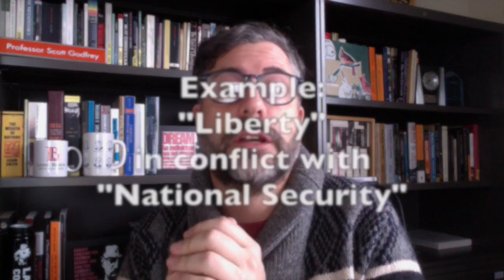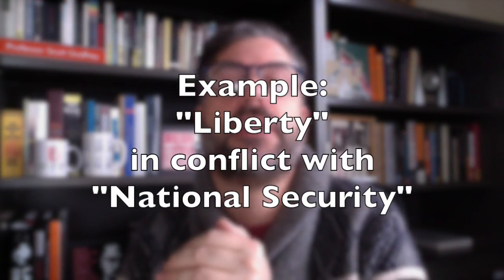And so the reason that none of our civil liberties are absolute, in other words, why they all have limits, is because sometimes these constitutional values come into conflict with one another. So here's a very easy demonstration of those values coming into conflict. So, for example, our Constitution protects the value, as we just said, of liberty.